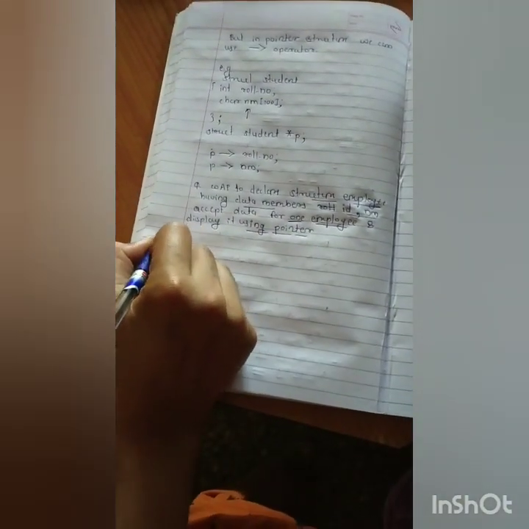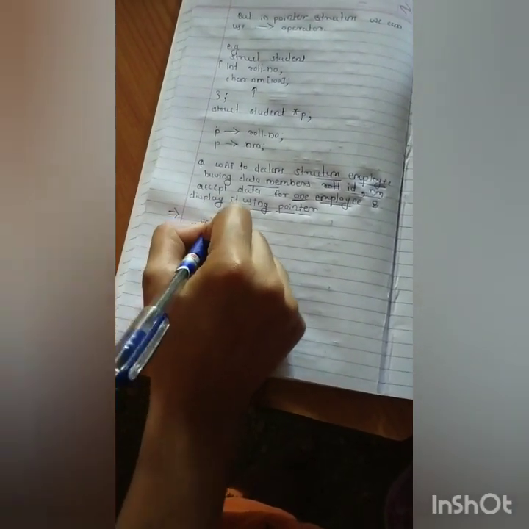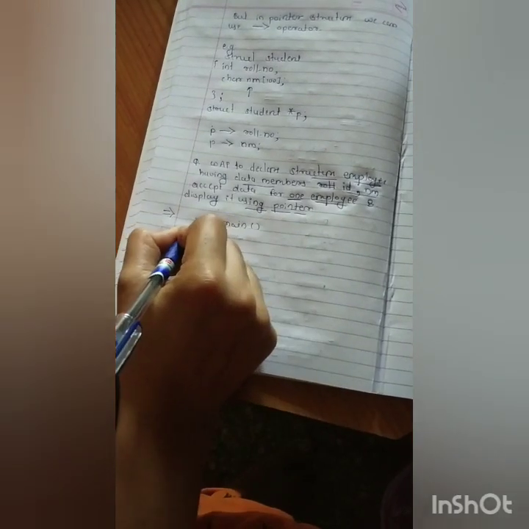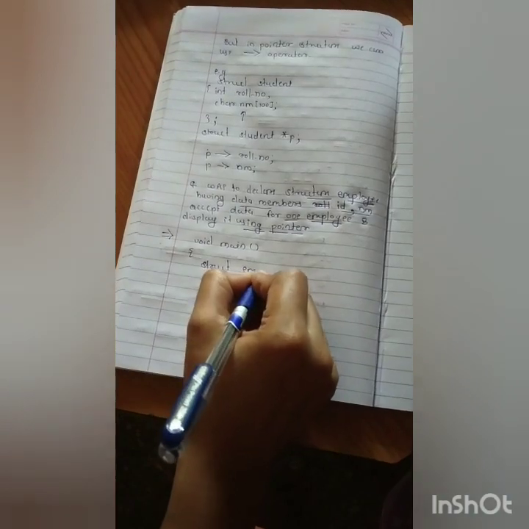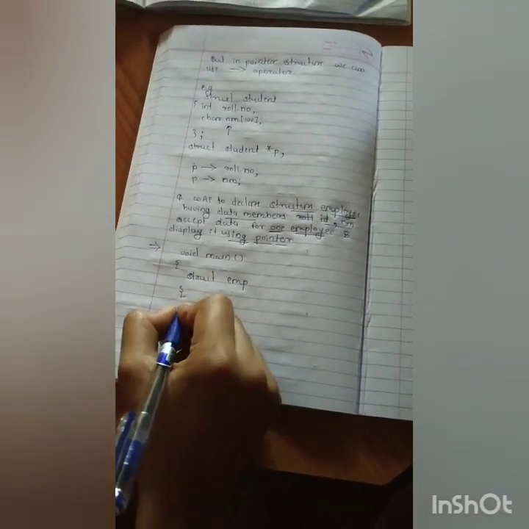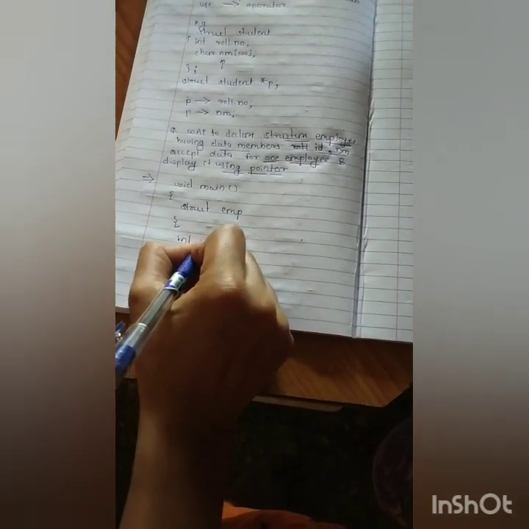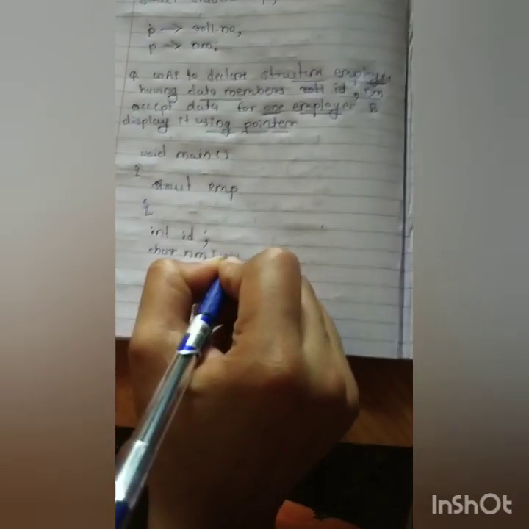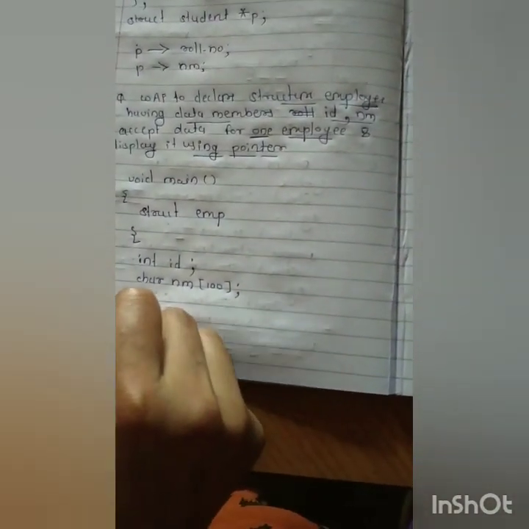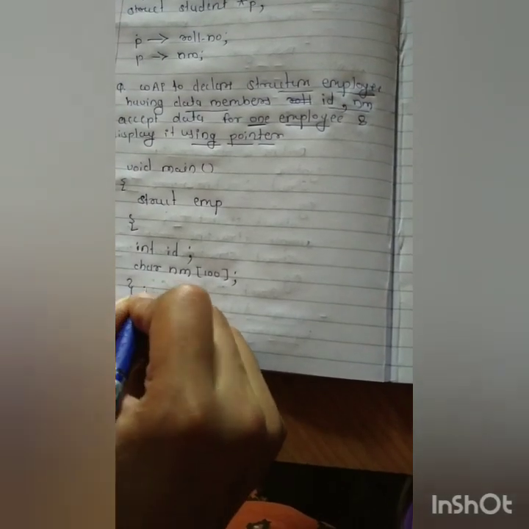Let us see the output of that program. Here in void main we define a structure employee. After that, we take the data members. Here two data members are there: first is an integer ID and second is the character name. After that, we close the structure. This is the definition of the structure.